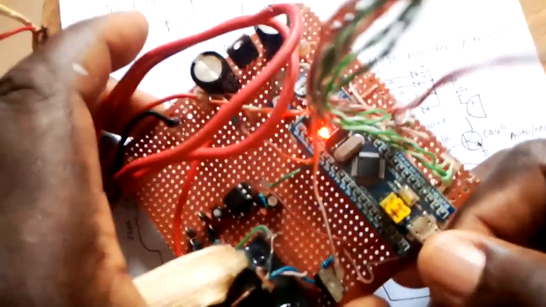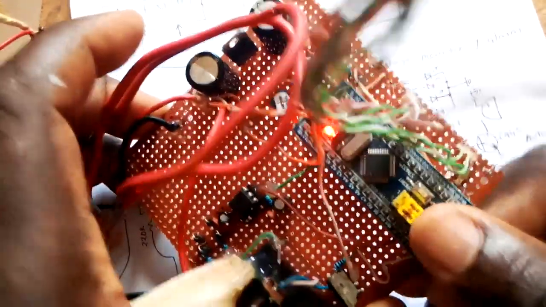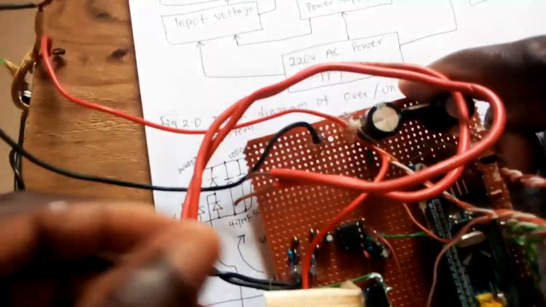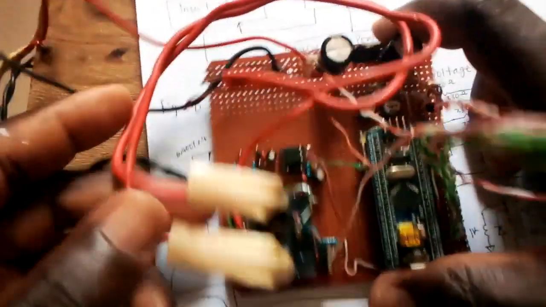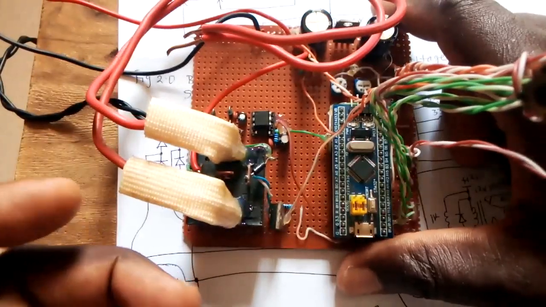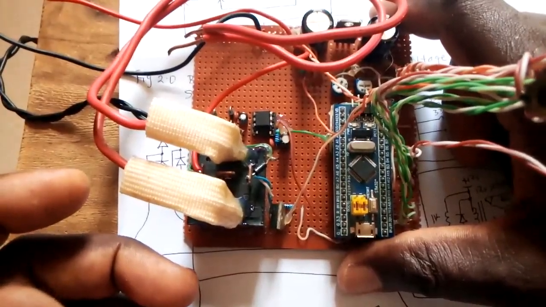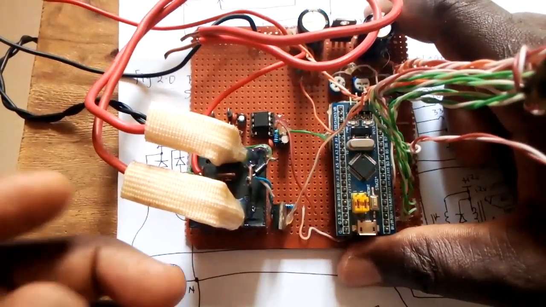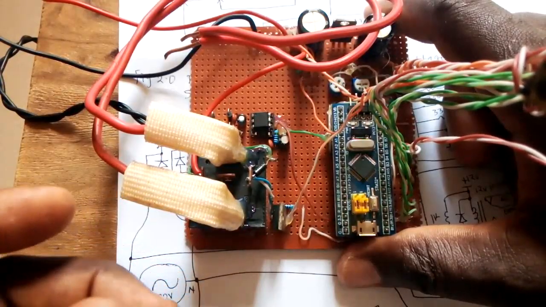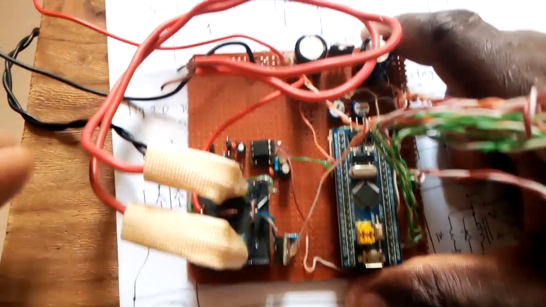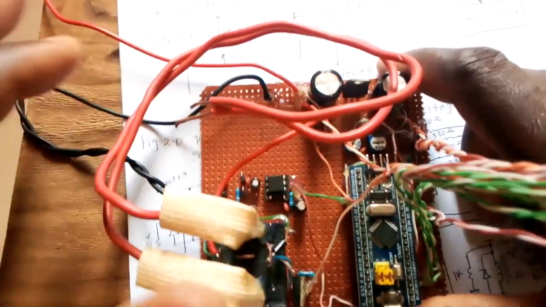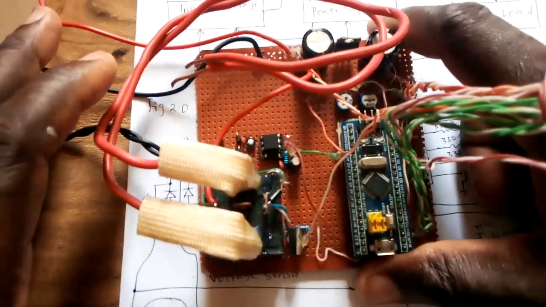My next video will be how I assemble this thing, and how I calibrated it, because I want this system to turn off my load if the voltage is higher than 245, or also turn off my appliances if the voltage is below 100 volts. So our next video will be how I'm going to set this thing up so that it behaves exactly that way.